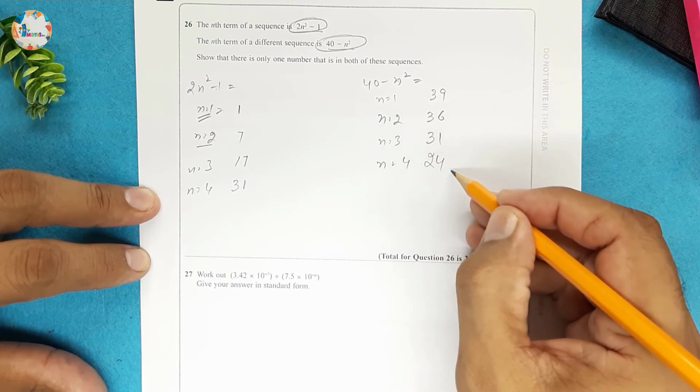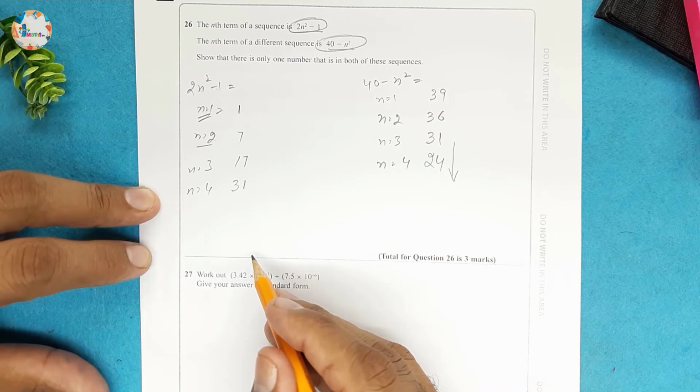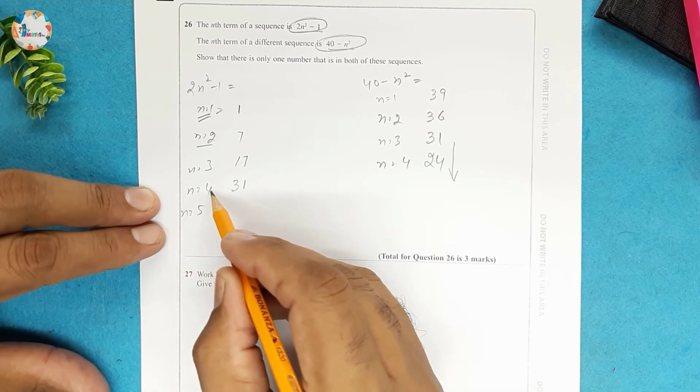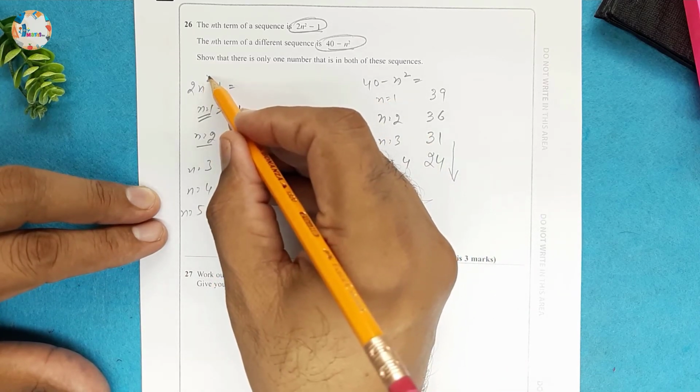So now this is basically a decreasing sequence.